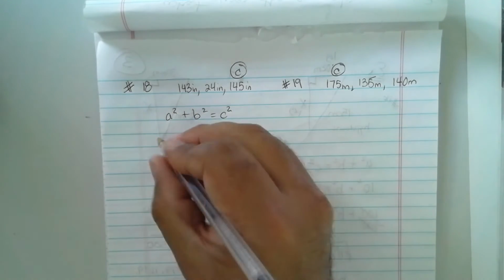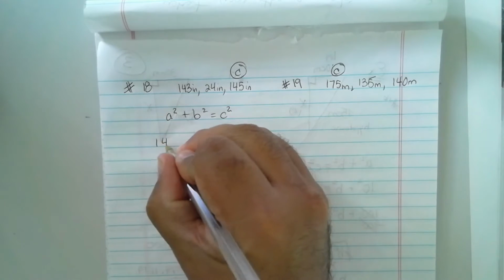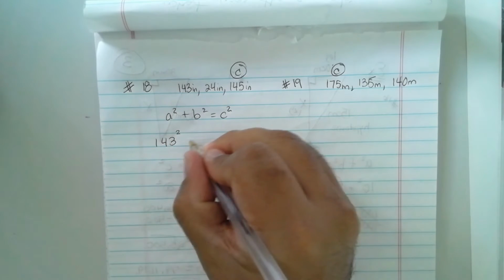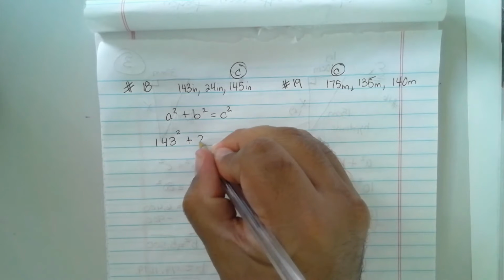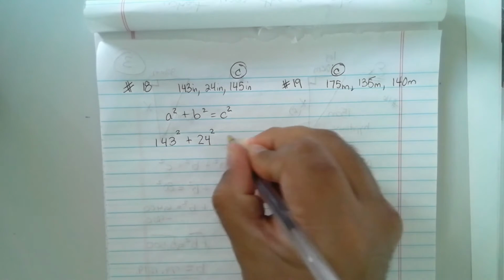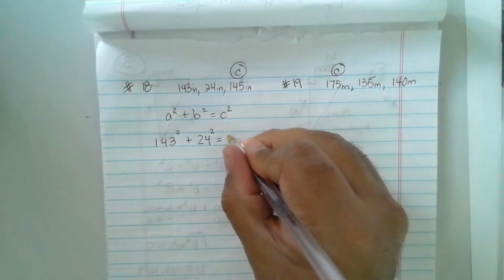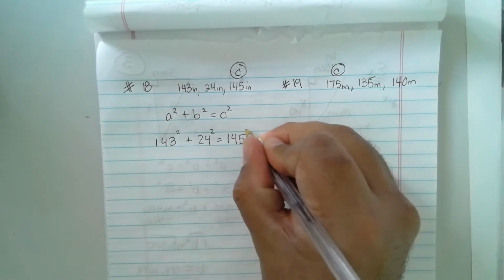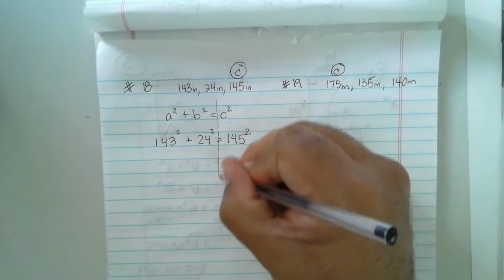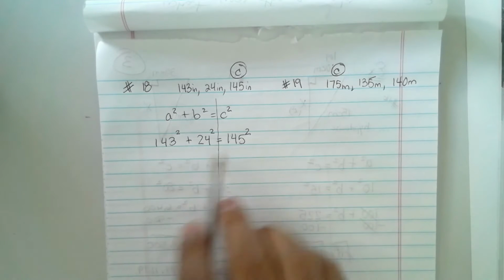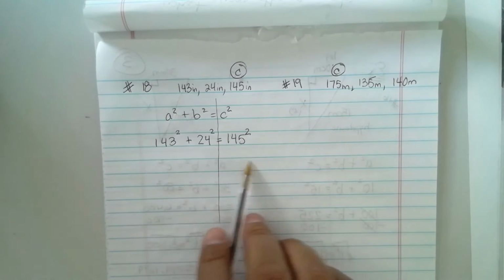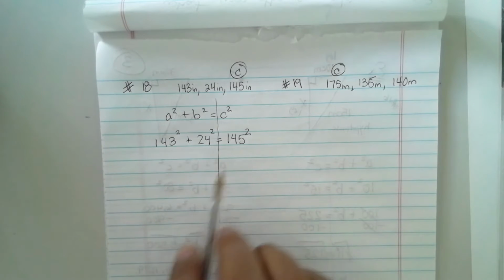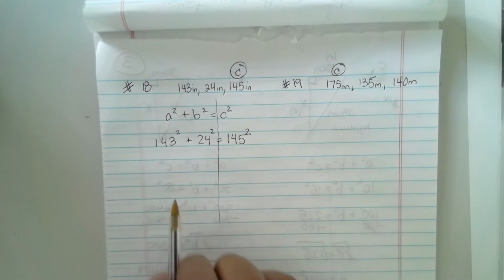So we're going to plug it in. 143 to the second power plus 24 to the second power should equal 145 to the second power. Now, if this statement is true, that both sides are equal to each other, then this is in fact a right triangle. If both sides are not equal to each other, then it is not a right triangle.